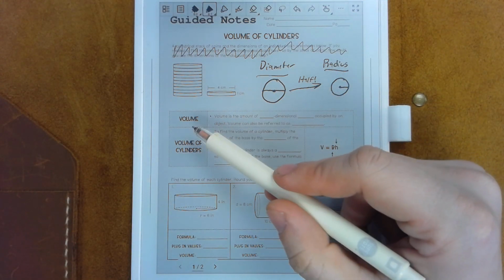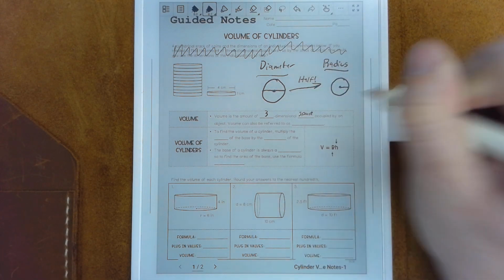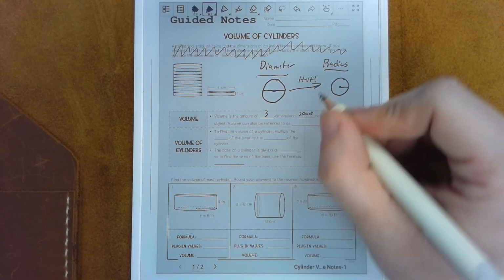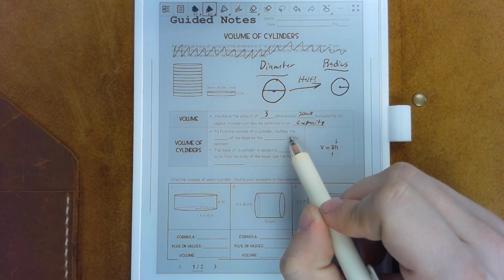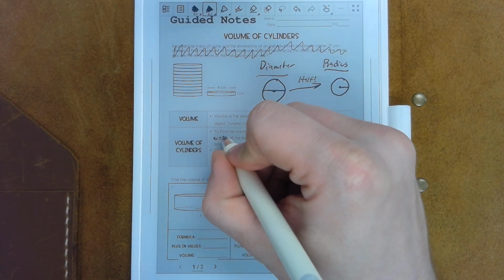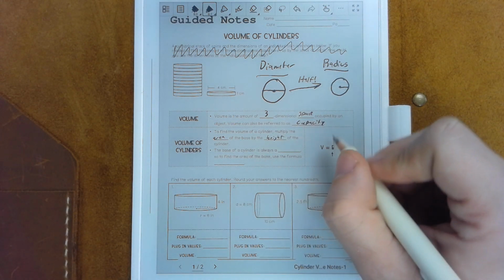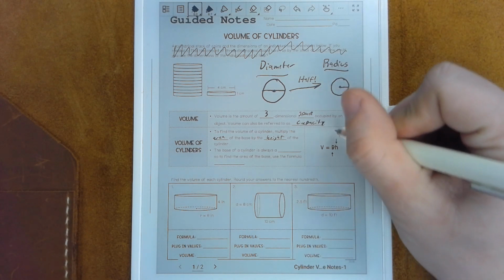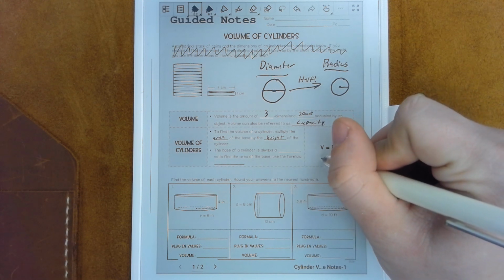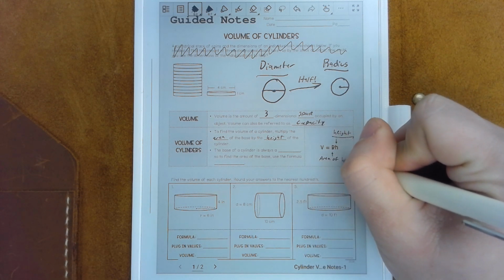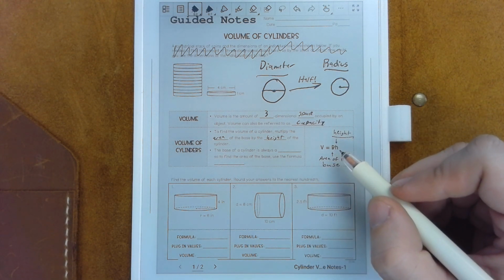For volume, volume is the amount of 3D space that is occupied by an object. Volume can also be referred to as capacity. When finding the volume of a cylinder, you will have to multiply the area of the base by the height of the cylinder, and that's represented by this formula over here. So that H represents the height, and the B represents the area of the base. All right, that's what the B stands for, that's what the H stands for.